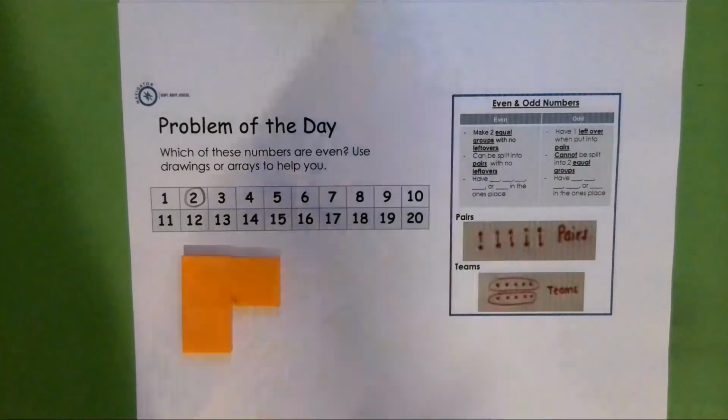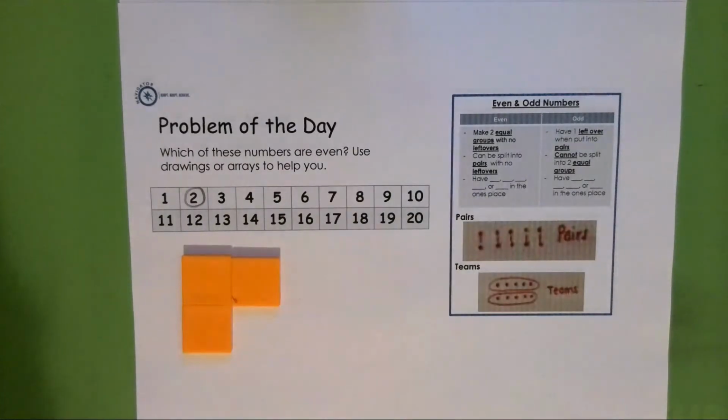How many tiles do you see now? Right, 3. Is 3 even or odd? I bet you said odd. How do you know? I bet you said 3 is odd because it cannot be divided into 2 equal groups. There's 1 left over, so we won't circle it.